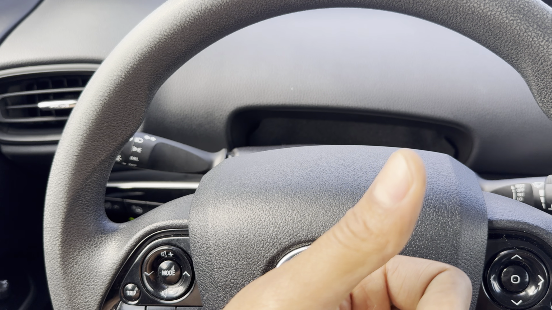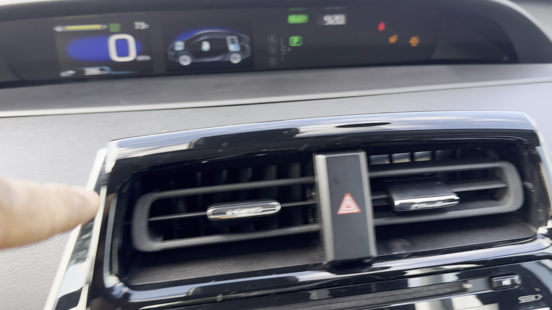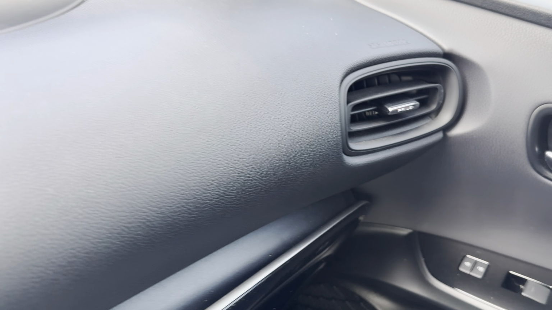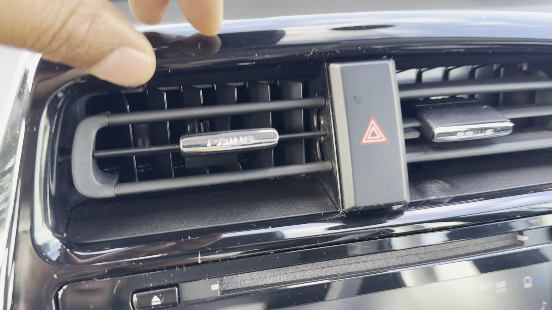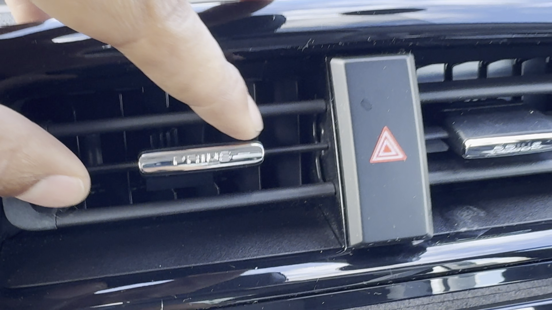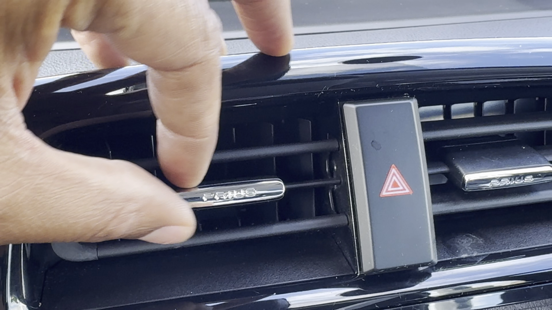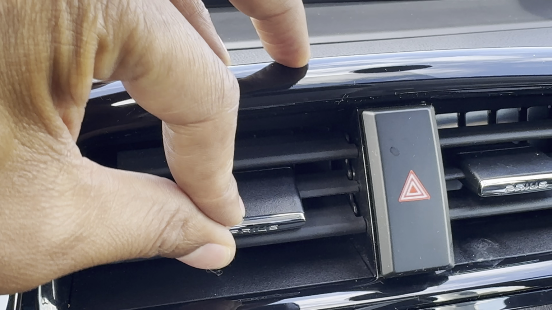Now if you find the air vents inside of your vehicle, you're right here on this particular vehicle and pretty much surrounded around the vehicle, and you'll find them. I'll come up to this one to use as an example. So this is an air vent right here, just in case you didn't know. And this air vent generally comes with a tab right here where you can raise it or lower it.